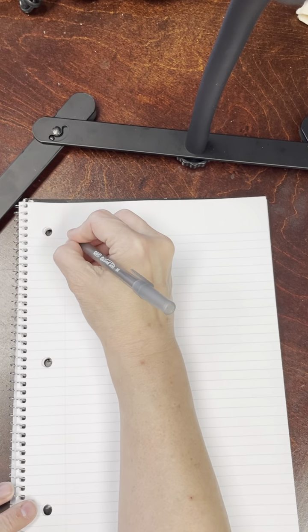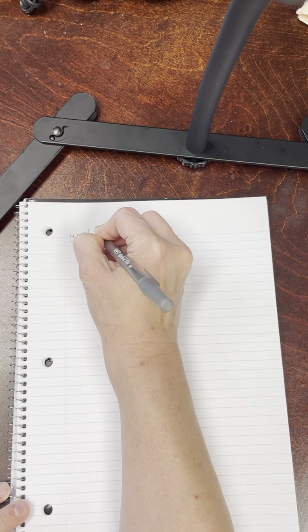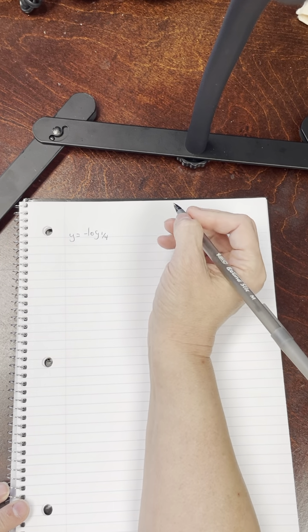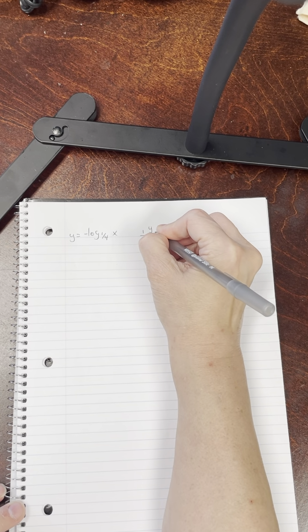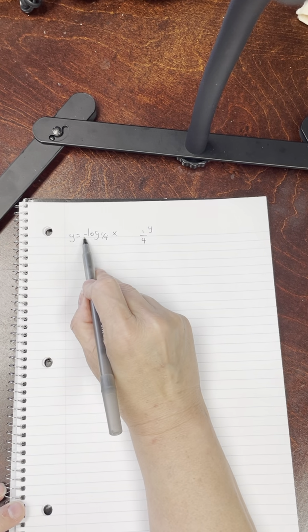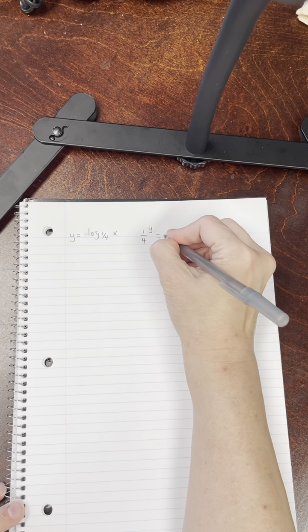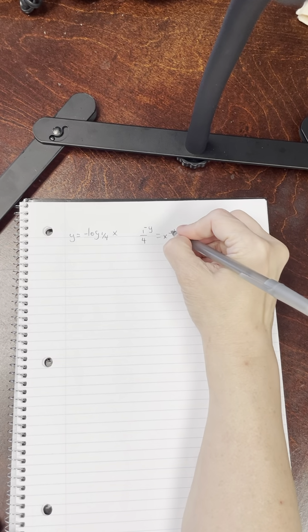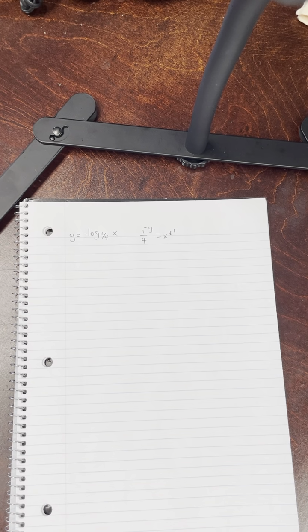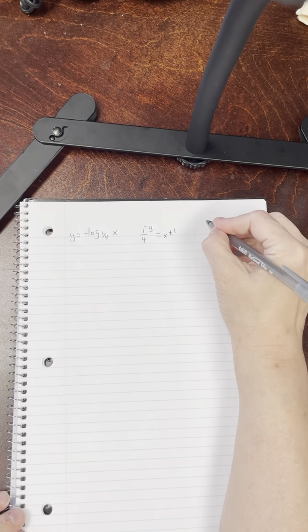Example 5, I don't really have room to do it justice. Sketch the graph of y equals negative log base 1/4 of x. So again, base 1/4, exponent y. This negative is going over here with this one and making it x to the negative 1, which I'm then going to have to shift and make that negative 1 and the positive 1. And so now the only difference is the base is a fraction, whereas before they were whole numbers.